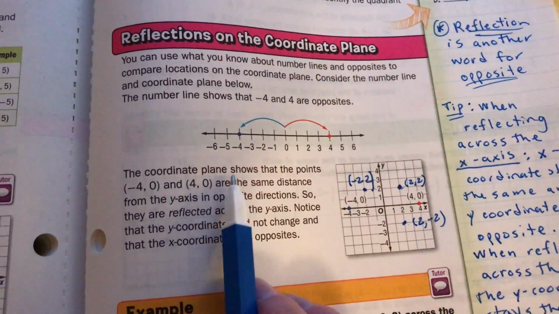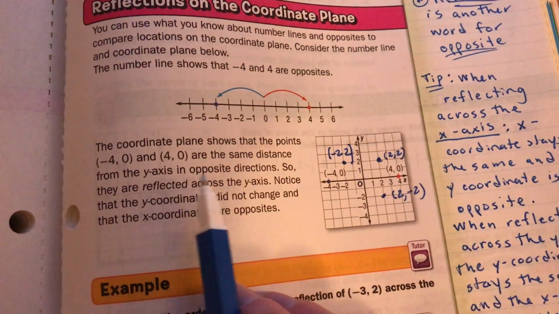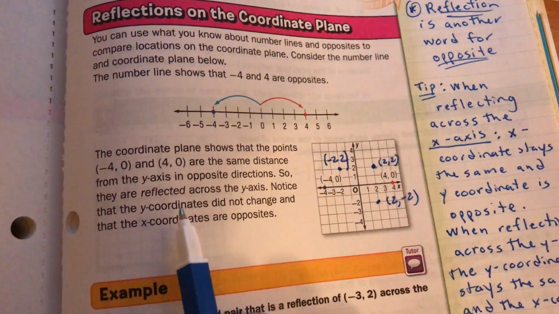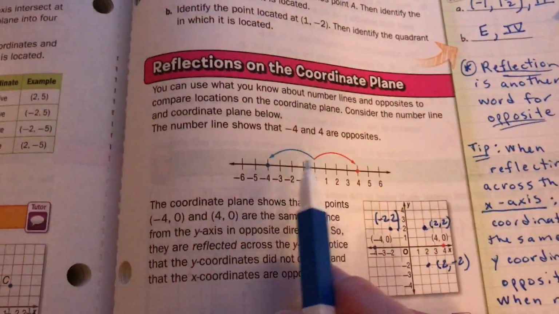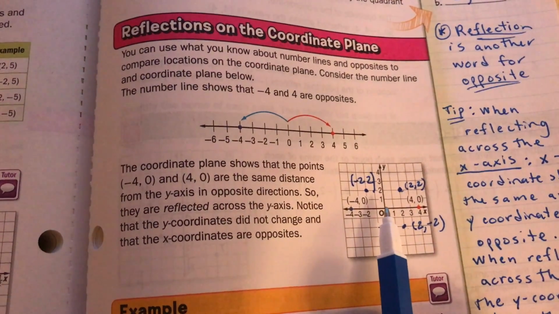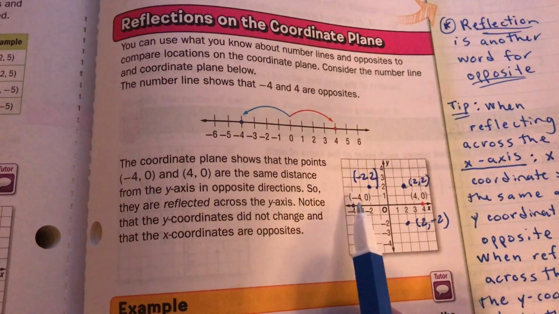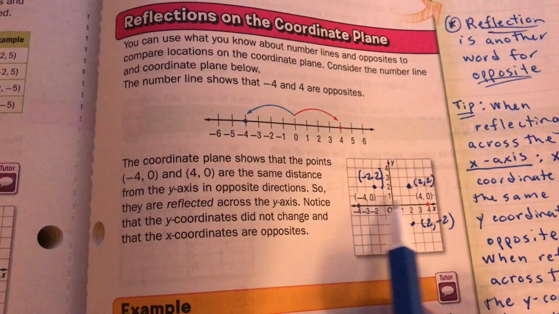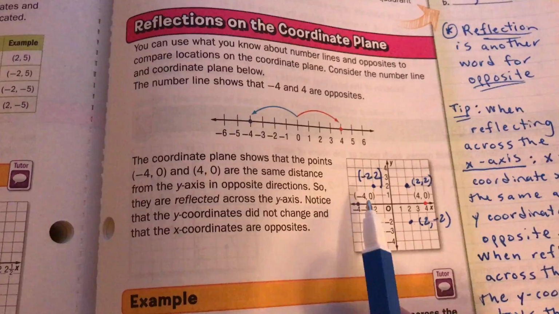This says right here, the coordinate plane shows that the points -4, 0 and 4, 0 are the same distance from the y-axis in opposite directions, so they're reflected across the y-axis. Notice that the y-coordinates did not change and that the x-coordinates are opposites. So this is on a number line. 4 and -4 are opposites. This is on the coordinate plane. 4, 0, -4, 0. So when you go across the y-axis, that y value stayed the same. The x one became opposite.